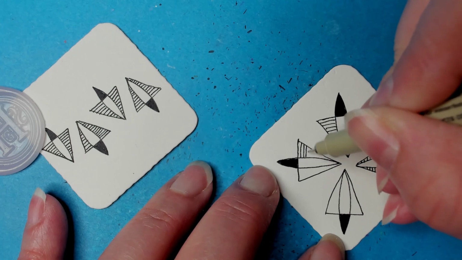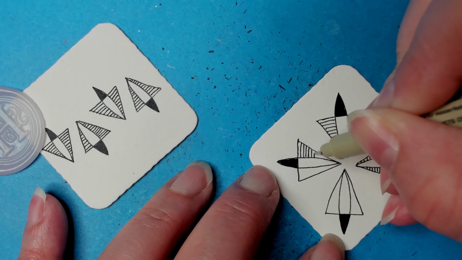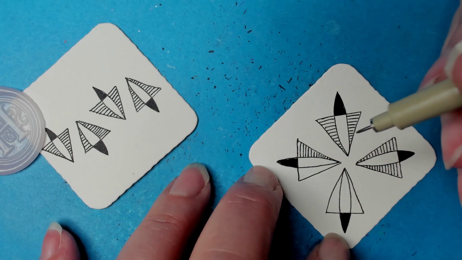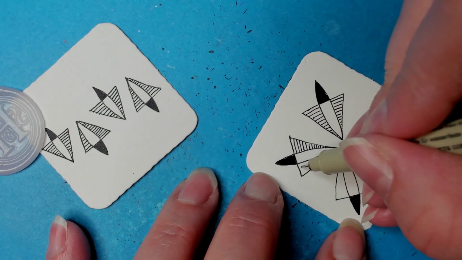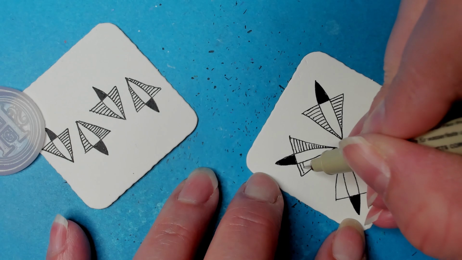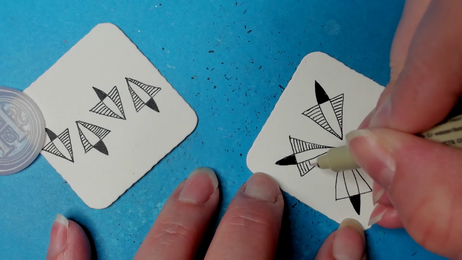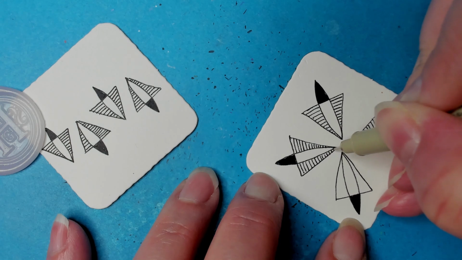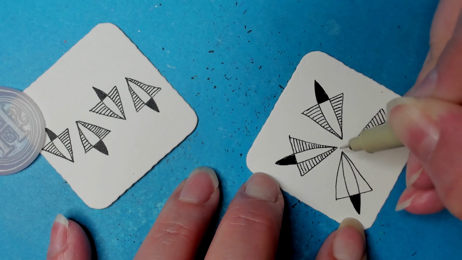My next goal for this would be to make my triangles not so pointy, because I like on hers, and on Linda Farmer's, because I got this from tanglepatterns.com, and they kind of have it rounded, which I think looks nice.